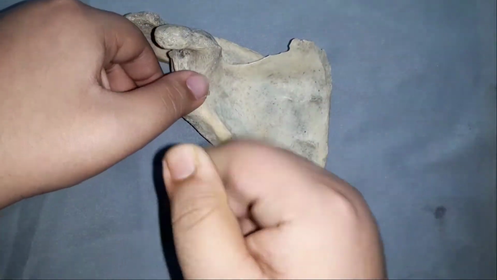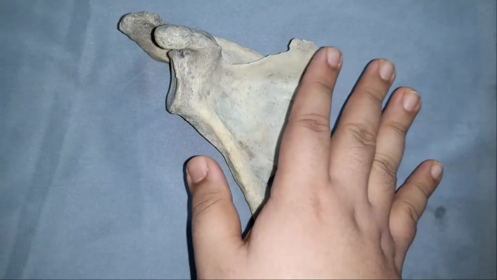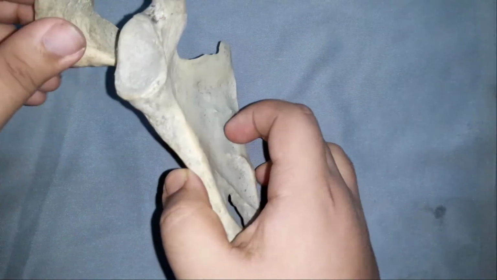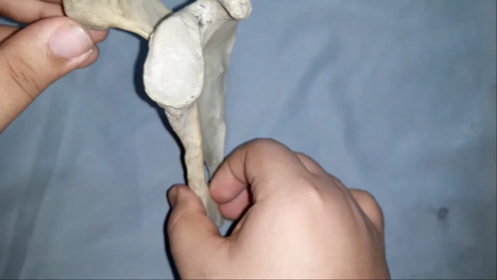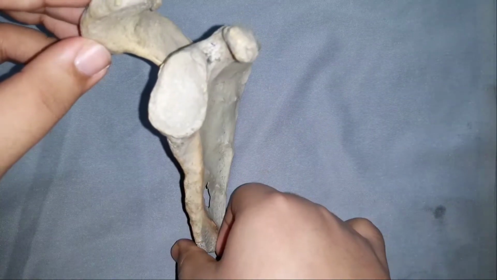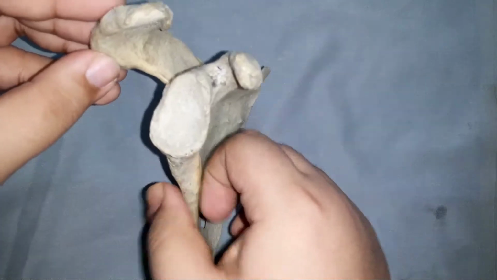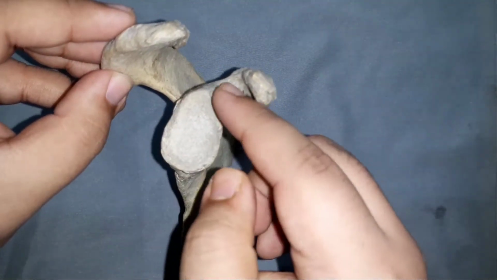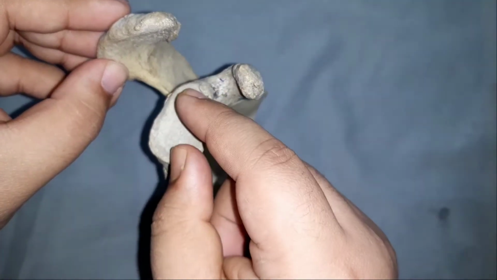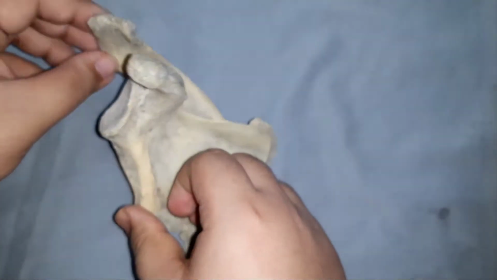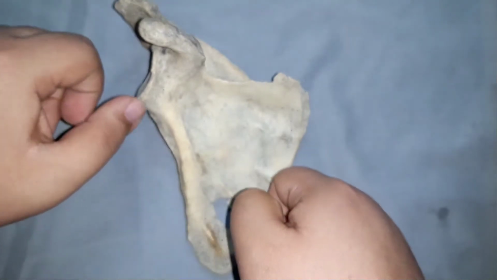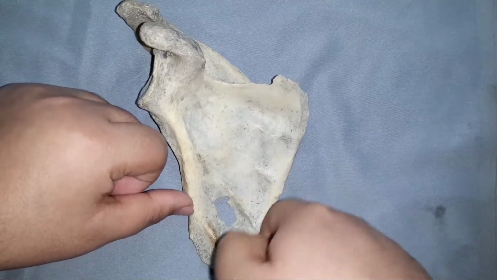For that, the first point I've already given you: the lateral border is very thick, the thickest of all borders. Second point, the glenoid cavity is laterally placed for articulation with the humerus. Third point. Now we know what the lateral side is, what the medial side is.